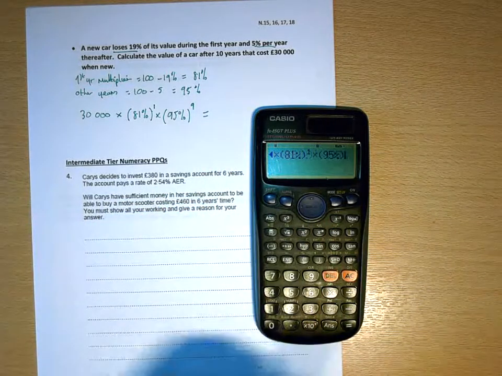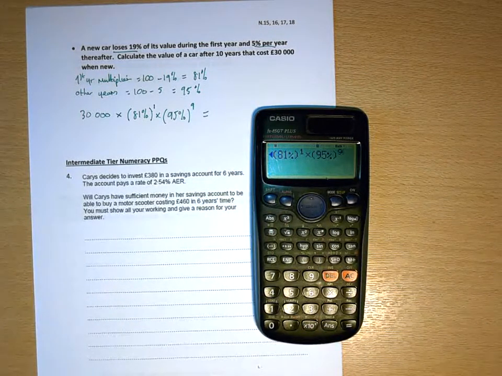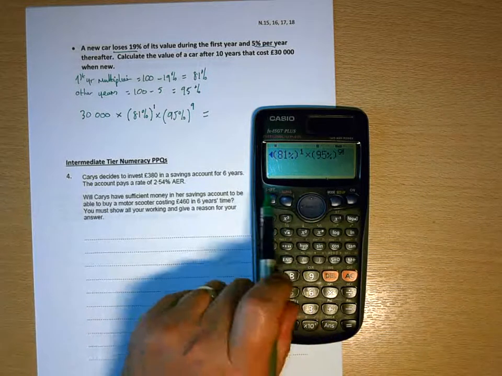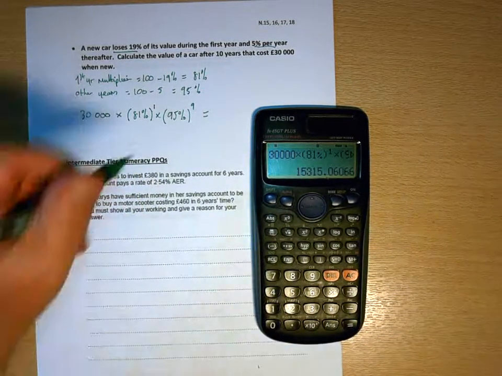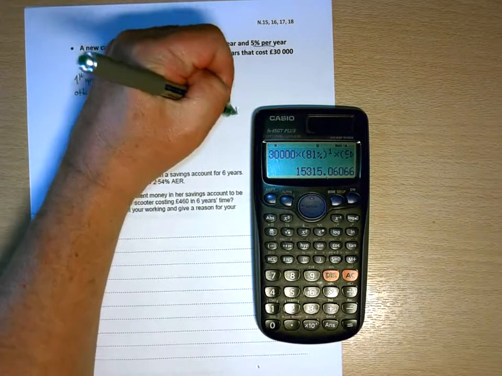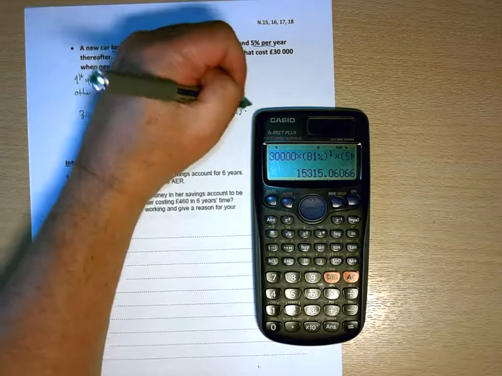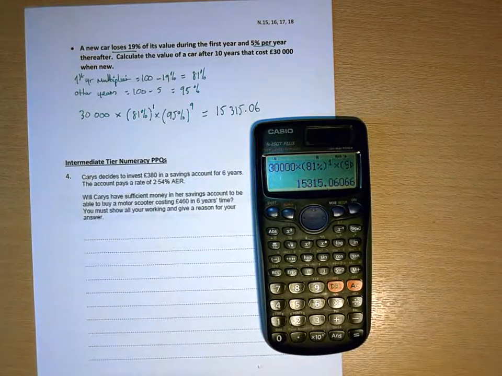open bracket, 95% to the power of 9. So it's typed in the calculator exactly as I've written it there. Press equals: 15,315 pounds and once again 6 pence.